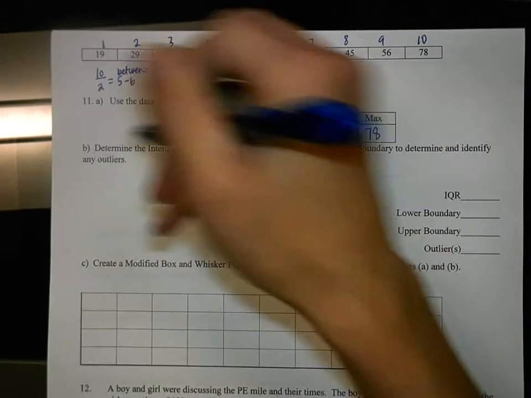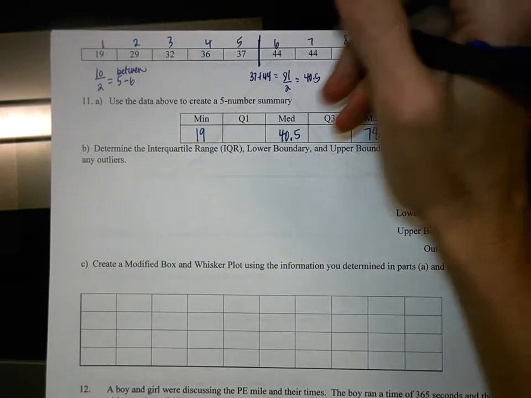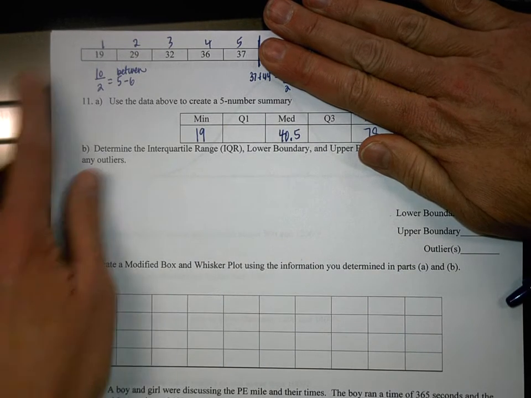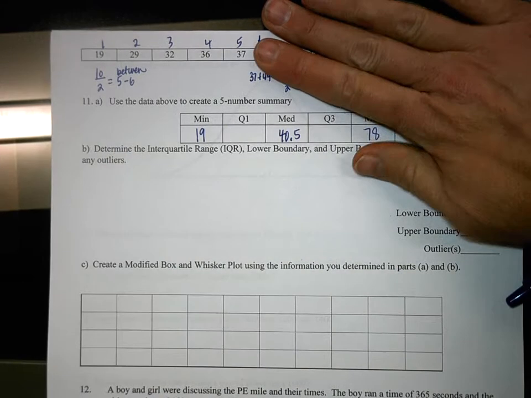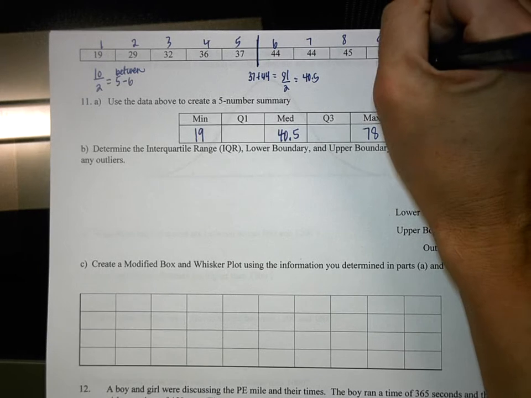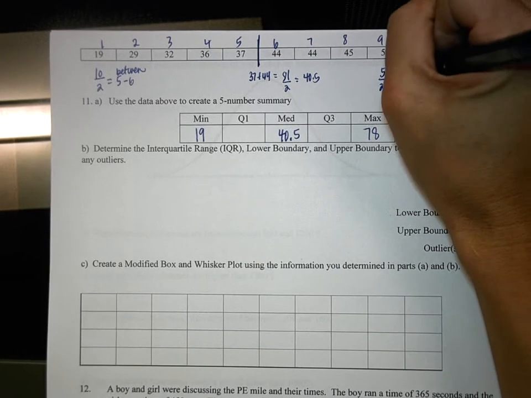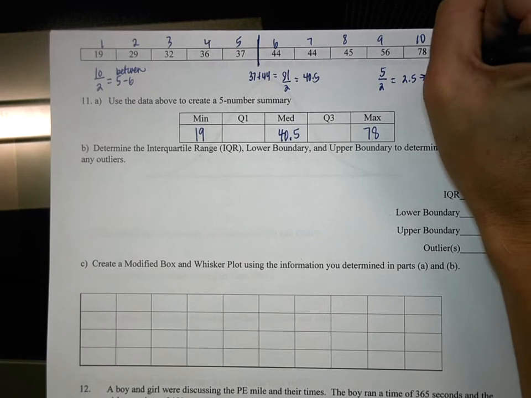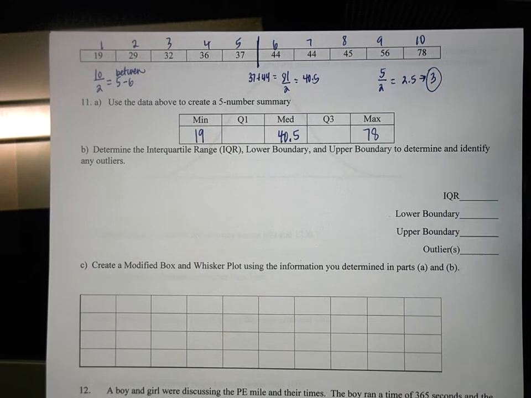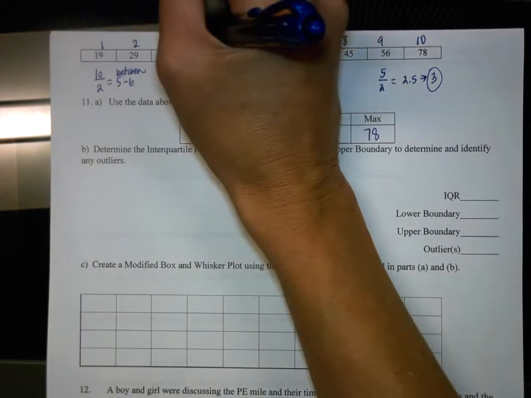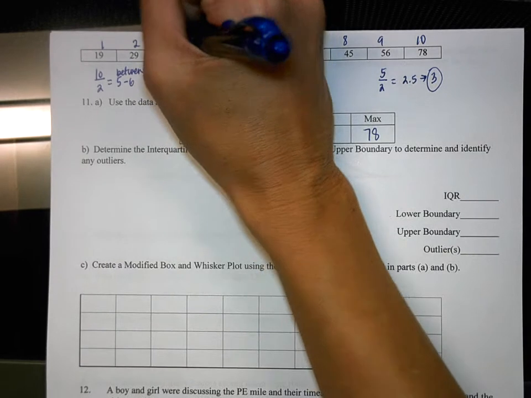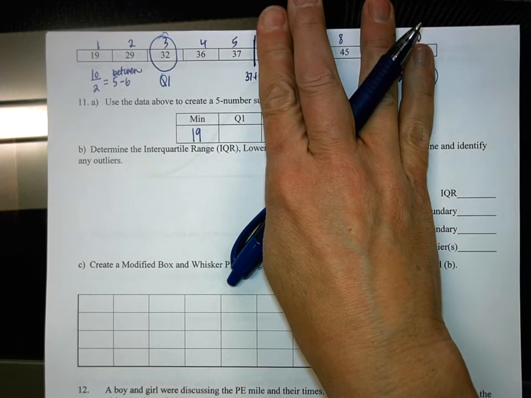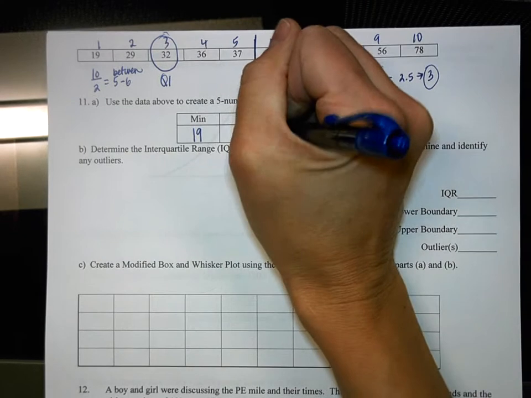To find Q1 and Q3, you would take the amount of data that you have on one side, and if you look here, there are 5 data pieces, okay? And so we take 5 divided by 2, which is 2.5, and since it's at 2.5, we would round that up to 3. And so my third number is my Q1. So right here, this is Q1. It's in the middle of this half set of data, okay? And that number is 32.